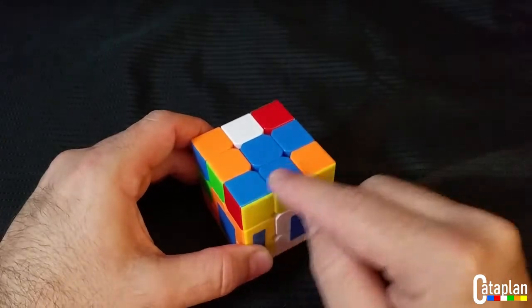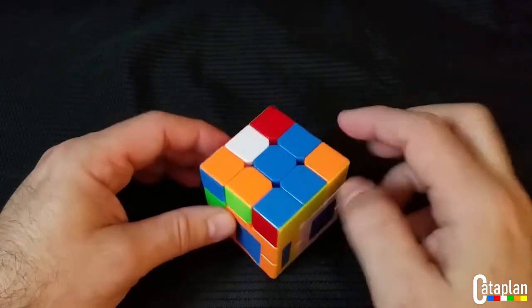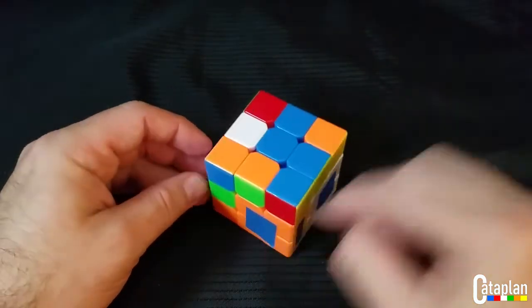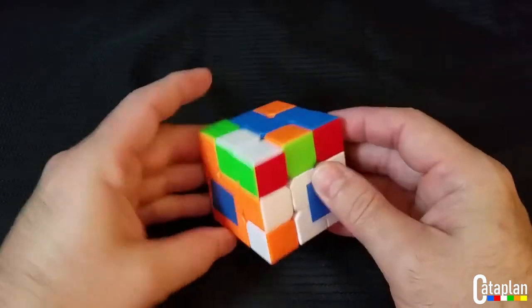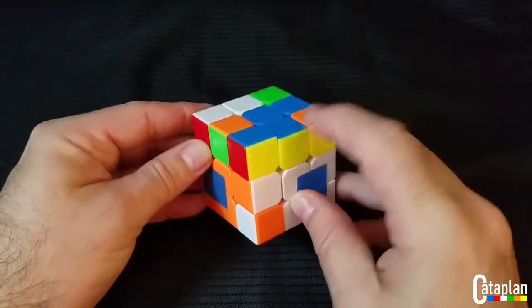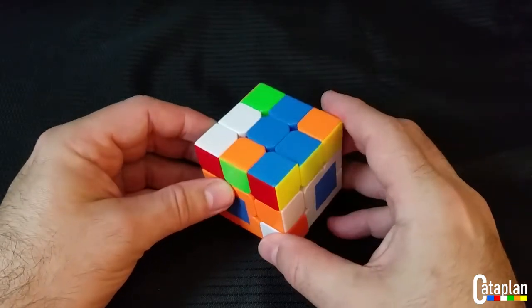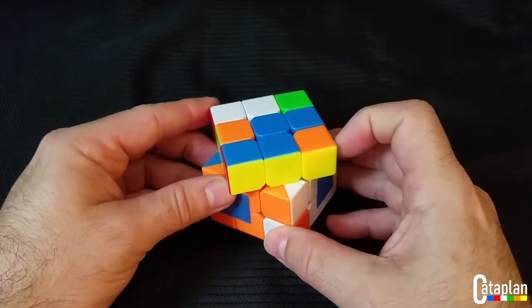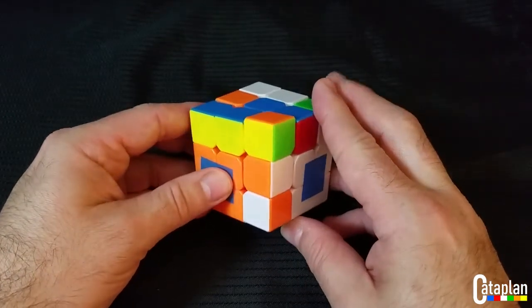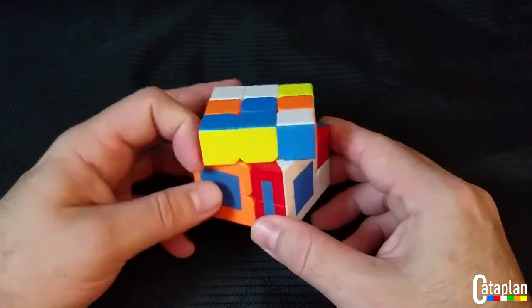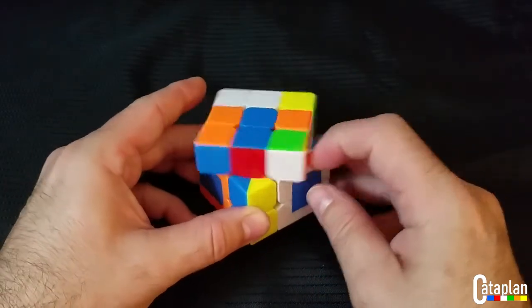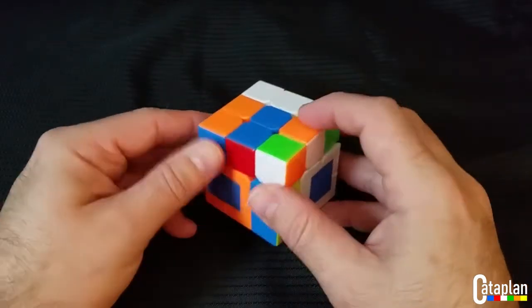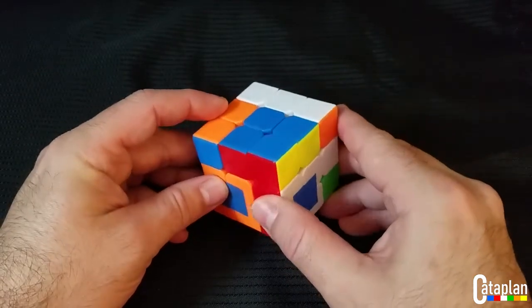So now we have to try to put this one together with this one to create the diamond. But you see here, this is in the way, so we have to take it out. And we want to rotate it down. So for that, I will do up here, and this way I can take it down. Now I have that one free. I put it on the side, then I bring it up, and there we go.